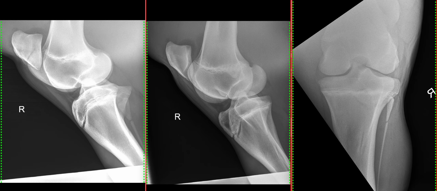Today we have a 2-year-old standardbred gelding who is presented with bilateral stifle effusion. Once you've reviewed the radiographs using your systematic approach, you're ready to watch this video. So I'm going to go through the salient points of the report and point out some areas of interest on the radiographs and some normal things. We're going to start with the right stifle and then we'll move on and quickly look at the left.